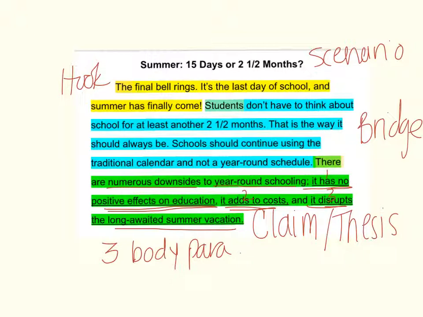And it says, students don't have to think about school for at least another 2.5 months. That is the way it should always be. Schools should continue using the traditional calendar and not a year-round schedule. The writer is focusing on the negatives of year-round schooling, so the information included in the bridge needs to connect the hook to the claim or thesis.